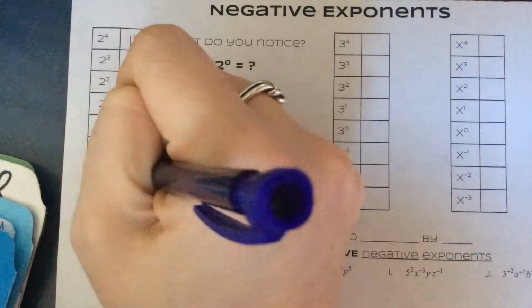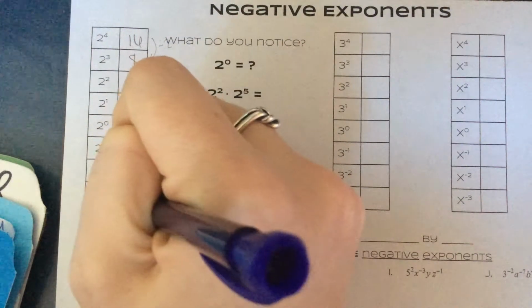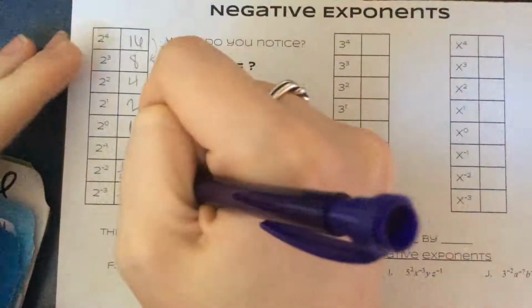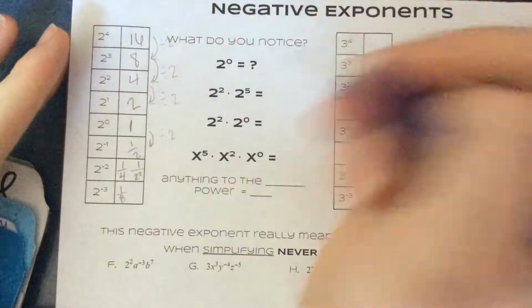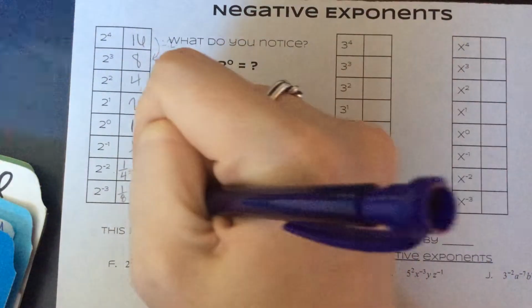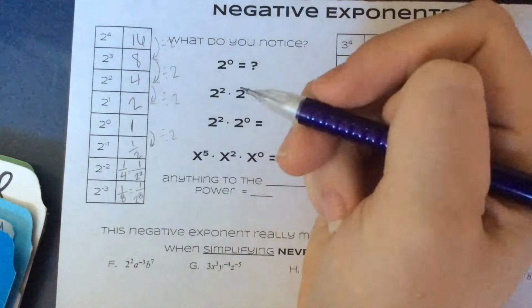If we divide 1/2 by 2, we'll get 1/4. And if you divide 1/4 by 2, you get 1/8. If you notice, 4 is the same as 2 squared. So that's the same thing, 1 divided by 2 squared. And 8 is the same as 2 cubed.